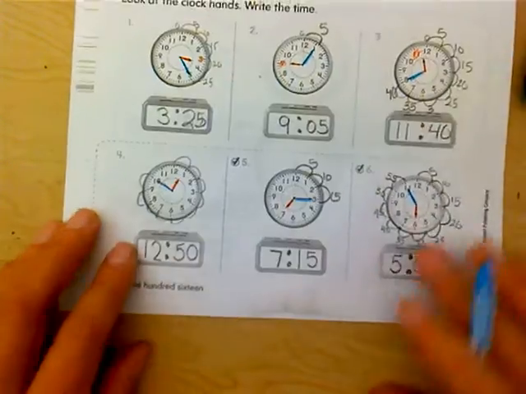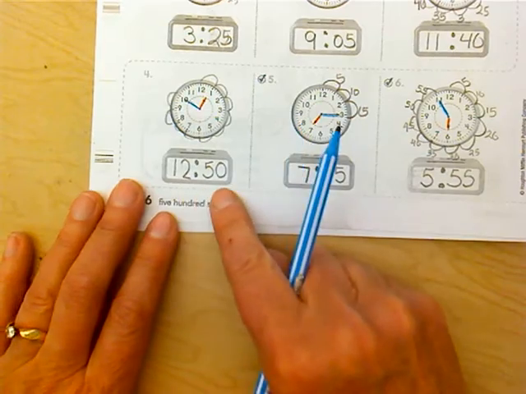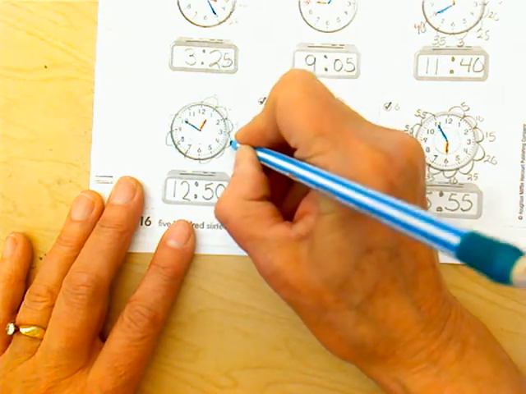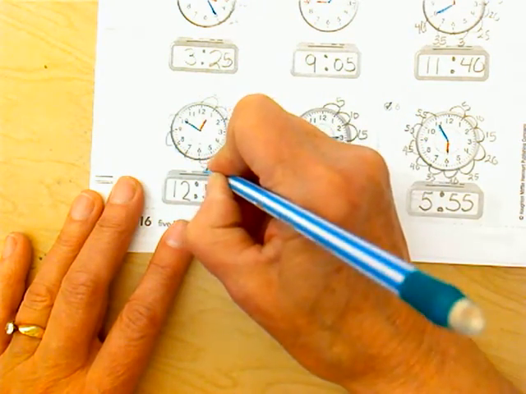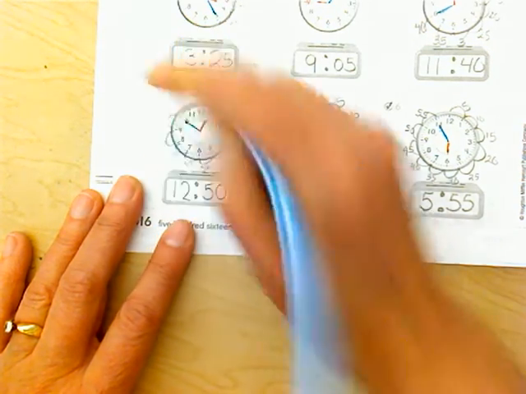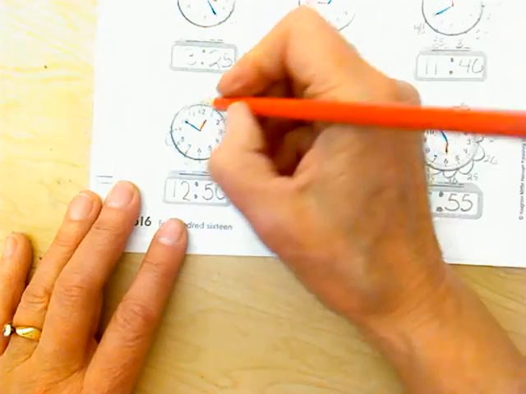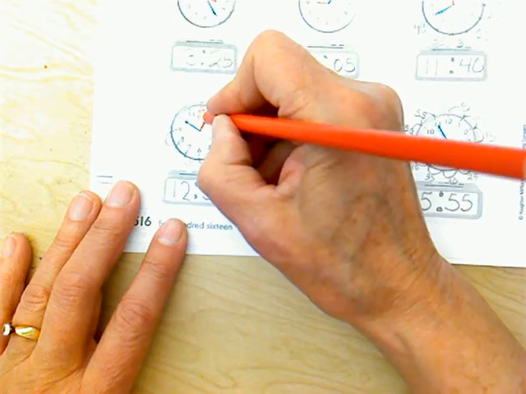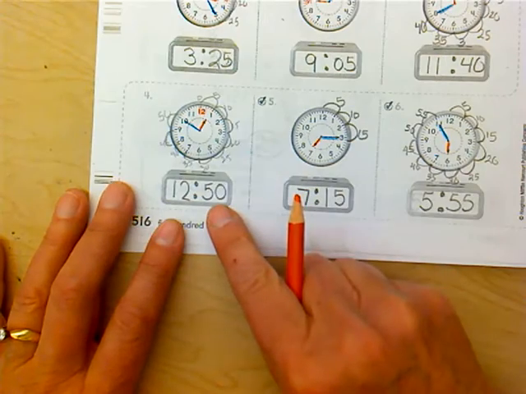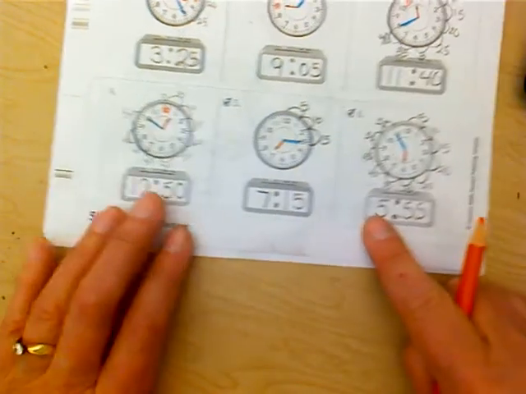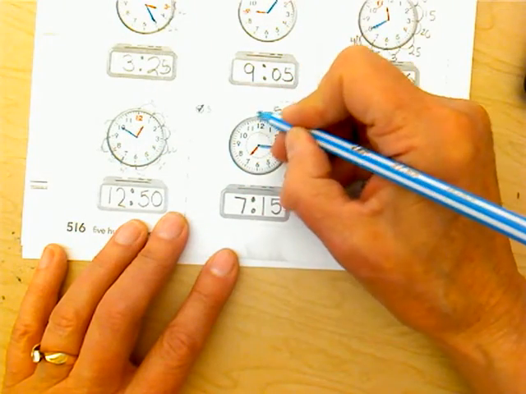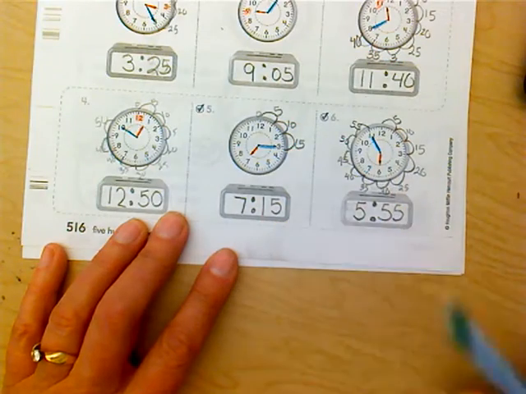All right, so let's come down to this one down here. It would be 12:50, starting with 0, 5, 10, 15, 20, 25, 30, 35, 40, 45, and 50. 50 minutes past the hour of 12 o'clock because it has not been the 1 o'clock hour yet. We started 50 minutes ago, it would have been 12 o'clock, and 50 minutes later, it's 50 minutes past the hour of 12.